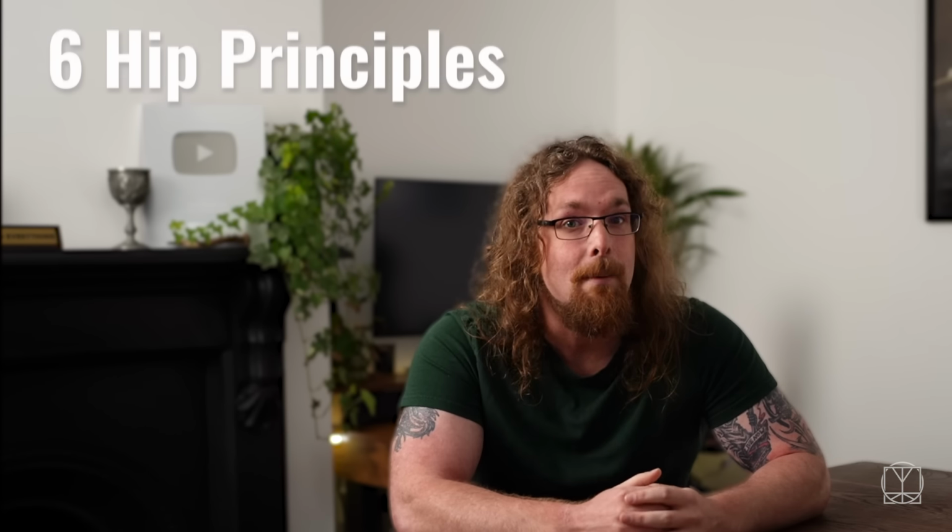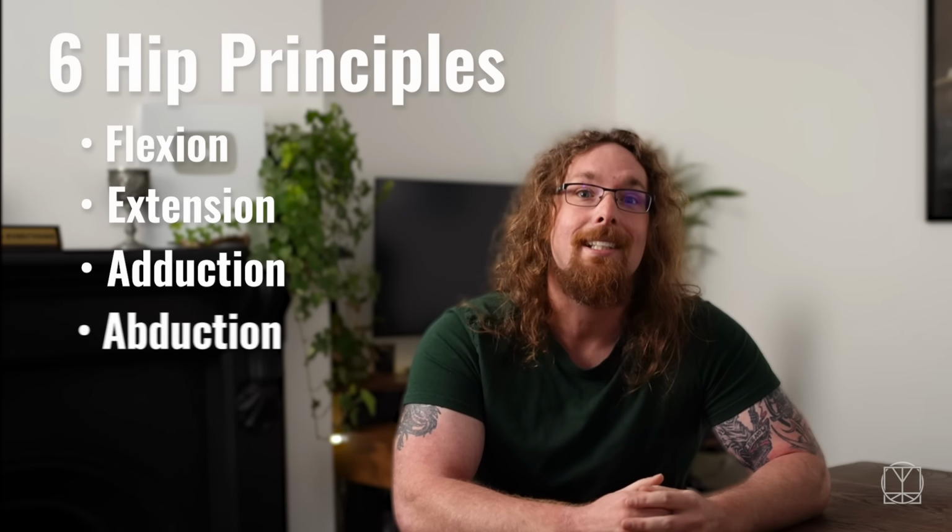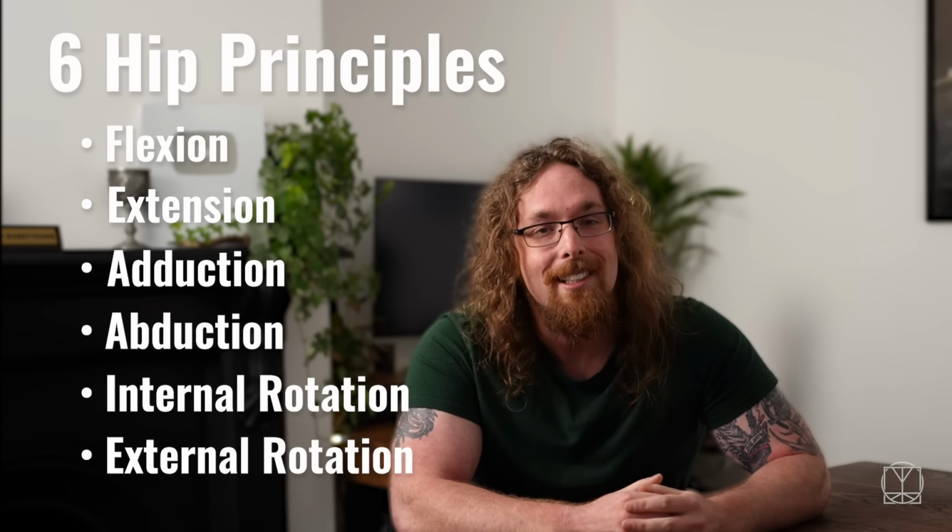This section is all about pelvis alignment and how you can feel knocked off and stuck in certain positions, but muscles control the bones. The bones don't just do things by themselves, so you can retrain that yourself. We are going to cover the 6 hip principles with you: flexion, extension, adduction, abduction, internal rotation, and external rotation. And we're also going to give you the 4 exercises that work on all 6 that you can do from home without needing to see a professional.